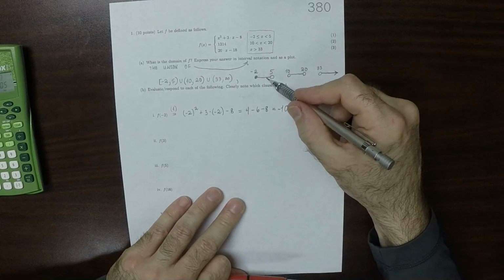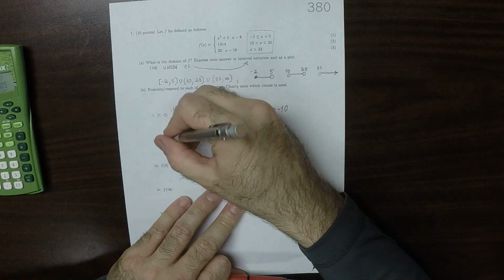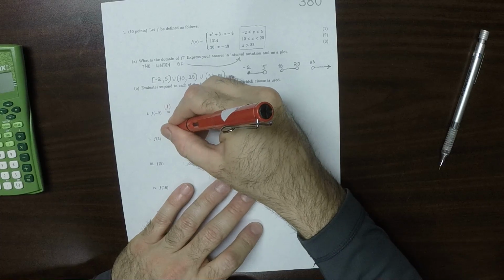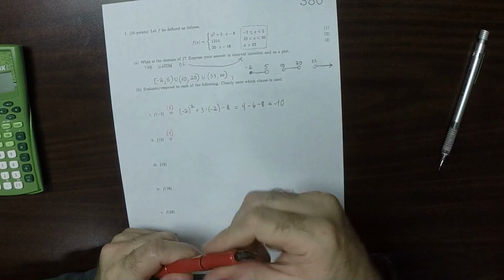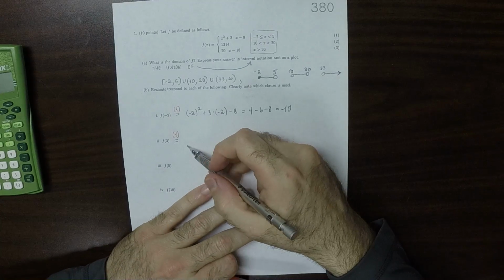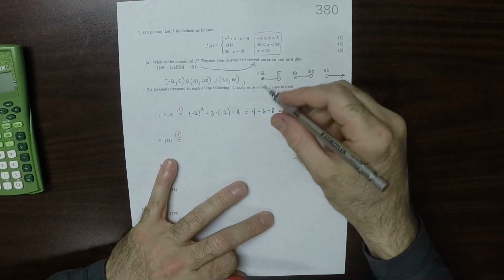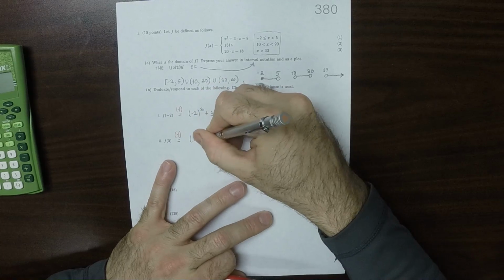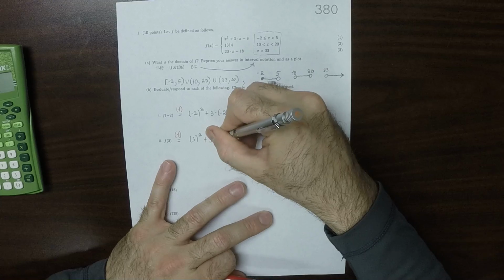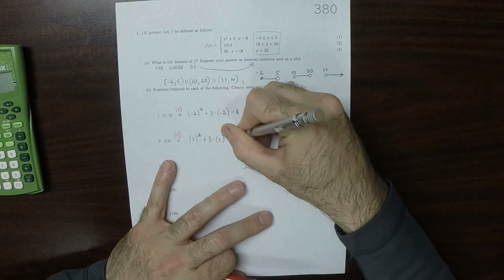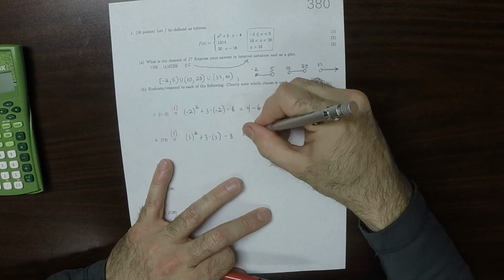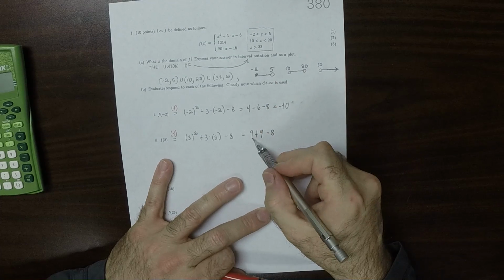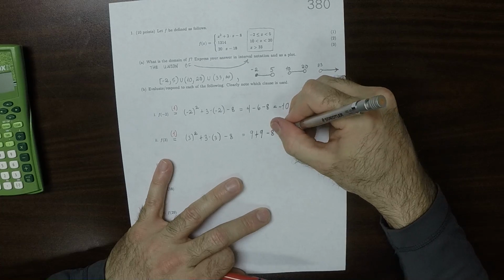For 3, that's in there. So again, that would be clause 1. Using clause 1, plug in 3, so that would be 3 squared plus 3 multiplied by 3 minus 8. So that would be 9 plus 9 minus 8. So that would be 18 minus 8 is 10.